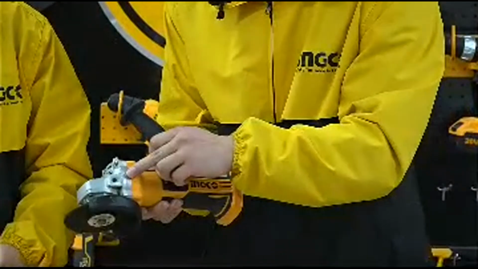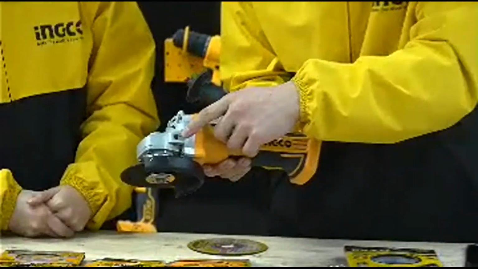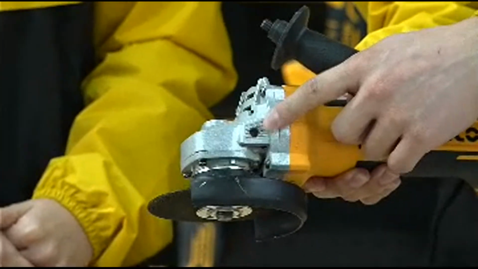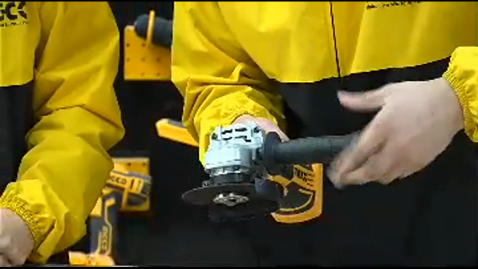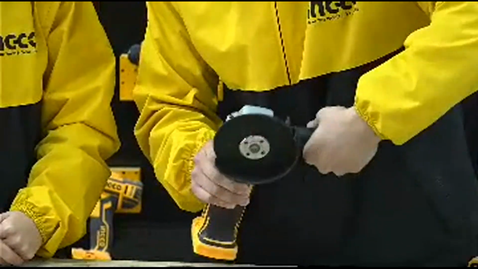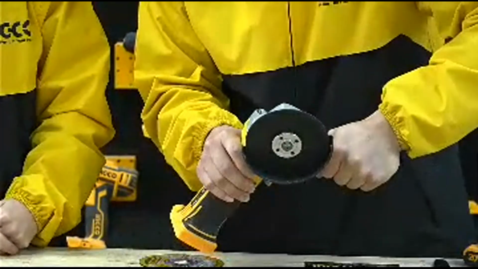You can see the hole here. The camera can zoom in. There is a hole here. So we need to put it here and make it tight. It is the second step.